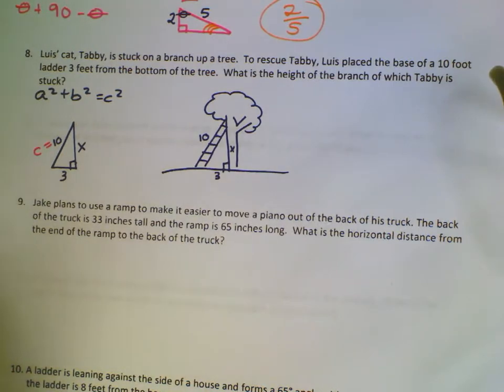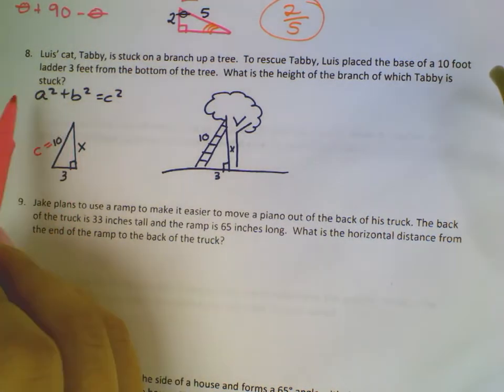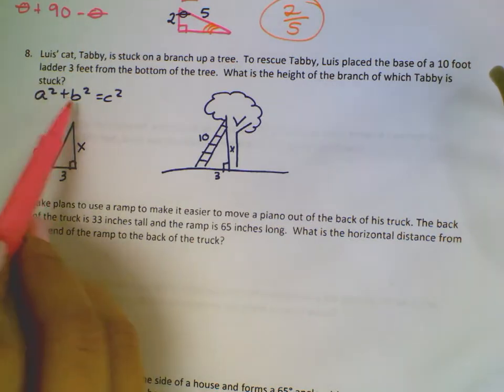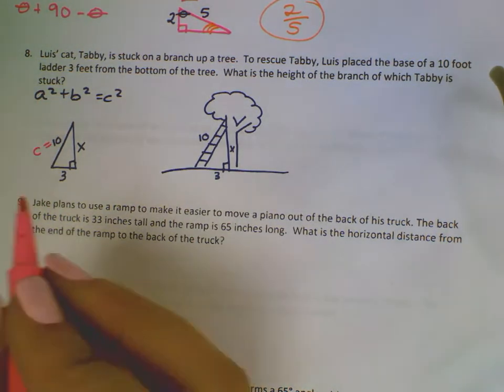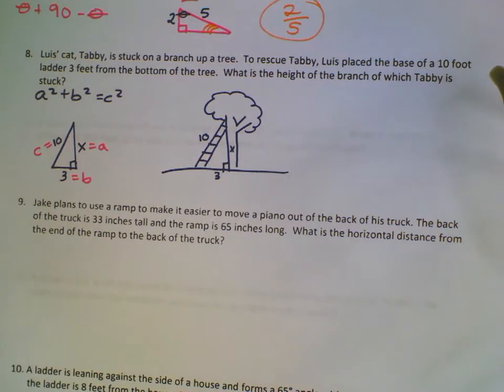A and b from there doesn't matter, because if a squared is 1 and b squared is 4, then we get 5. But if we flip it and do 4 and 1, we still get 5. When you add things together, it doesn't matter what order you do it in. So I'm just going to say x is a and 3 is b.